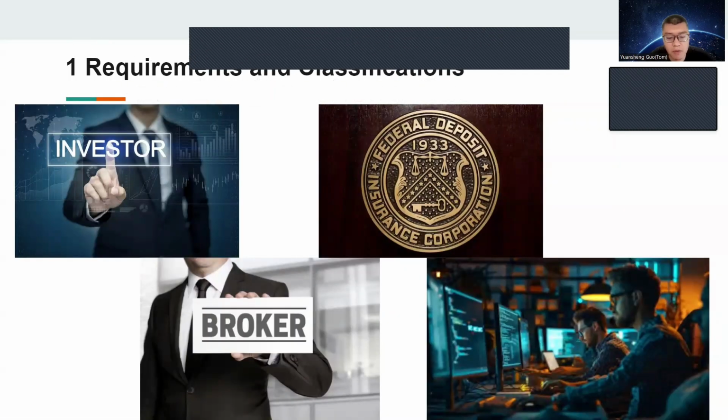How does the requirement model build in our product? The requirements are based on the differences in roles, tasks, and operations. After analysis, the team has summarized the different requirements for the four distinct roles, including investors, brokers, regulators, and the technical team.